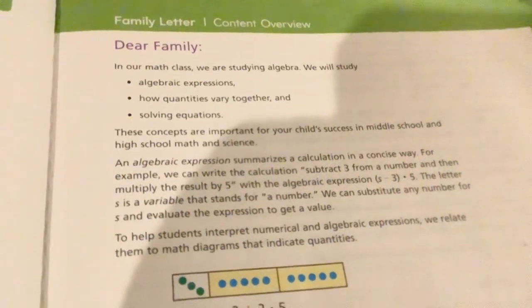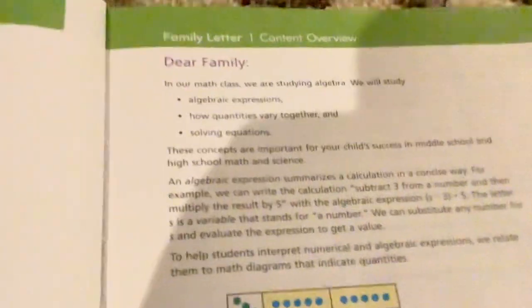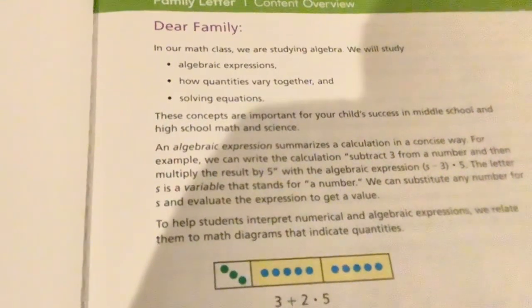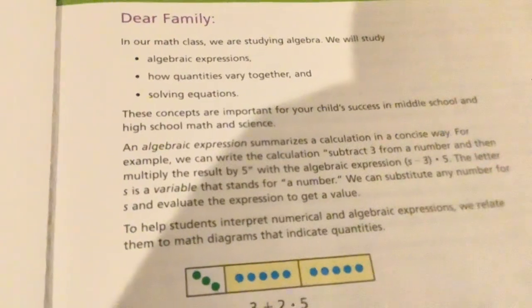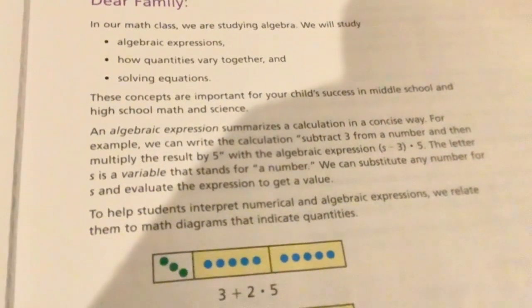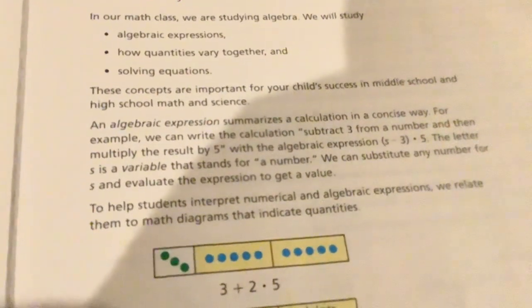Dear family, in our math class, we are studying algebra. We will study algebraic expressions, how quantities vary together, and solving equations. These concepts are important for your child's success in middle school and high school math and science.